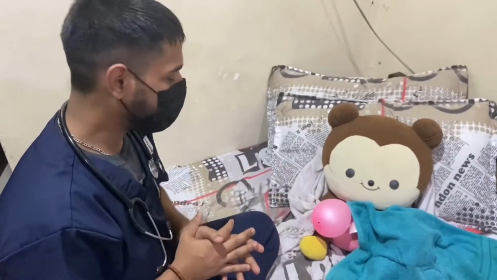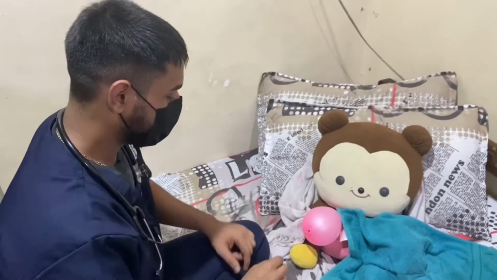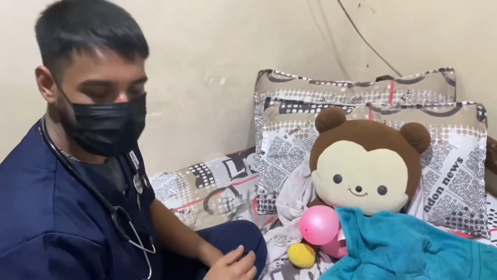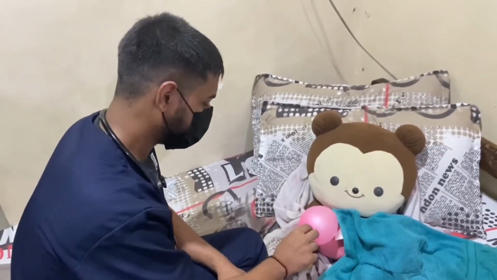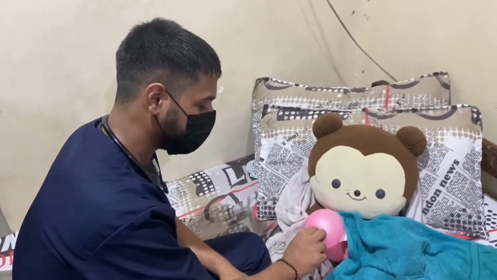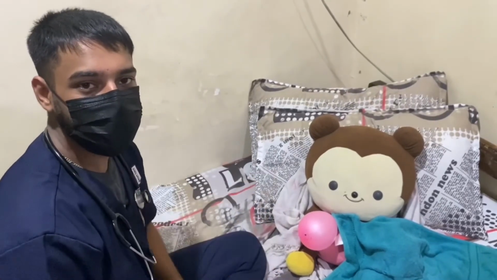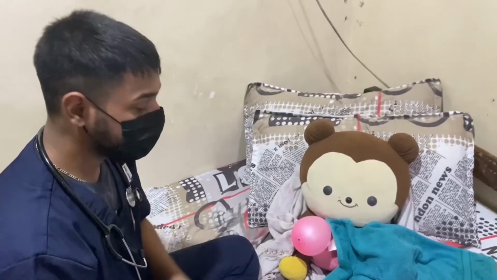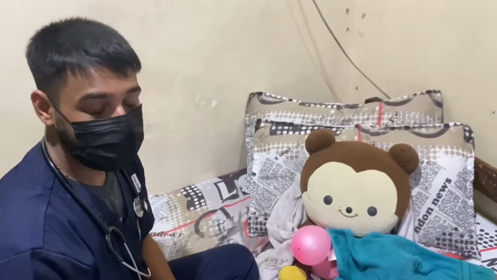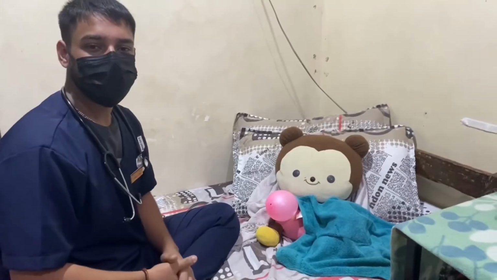Make sure your hands are warm, and now I am going to check for any nipple discharge coming out or not. For that, I will gently put pressure over the nipple, and then I will look for any exudate or any liquid coming out of the nipple. It can be a sign of breast infection.